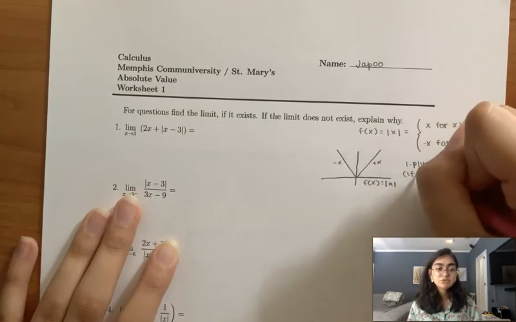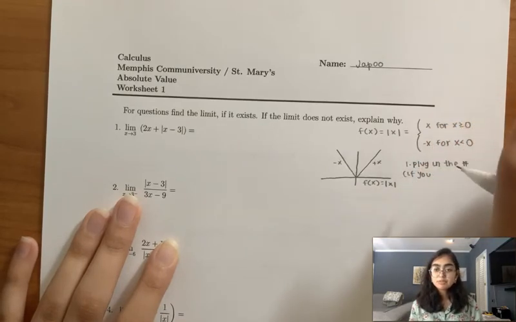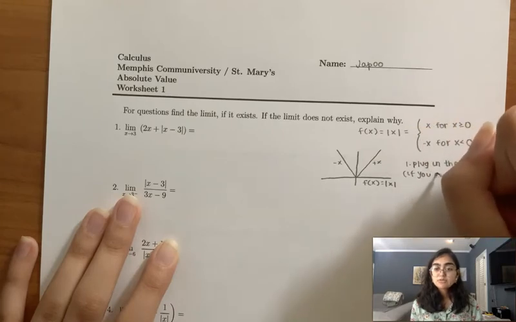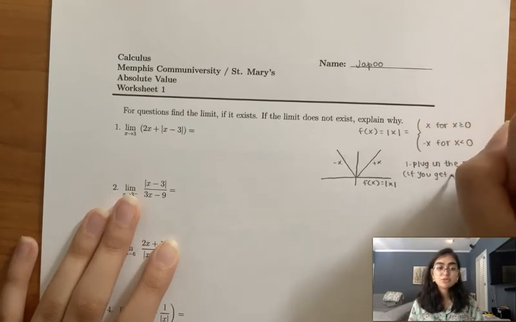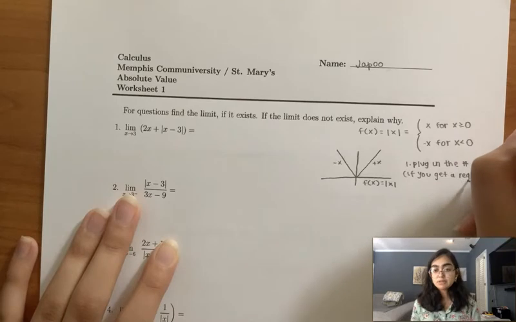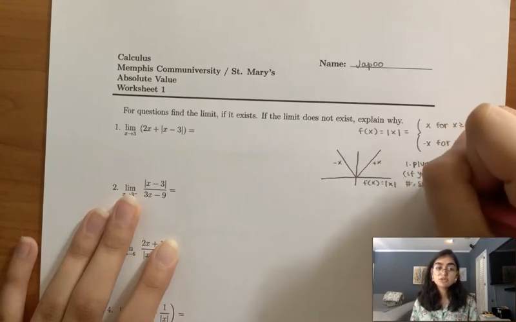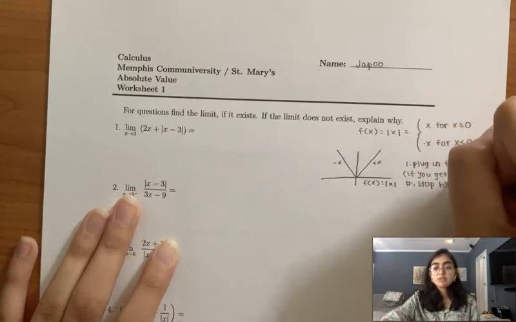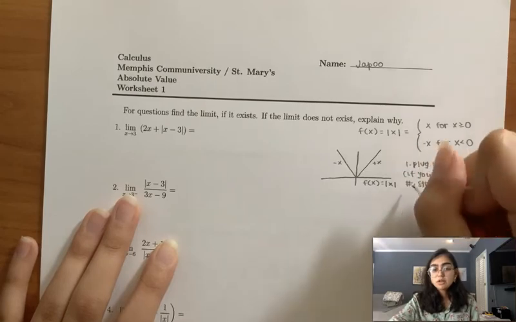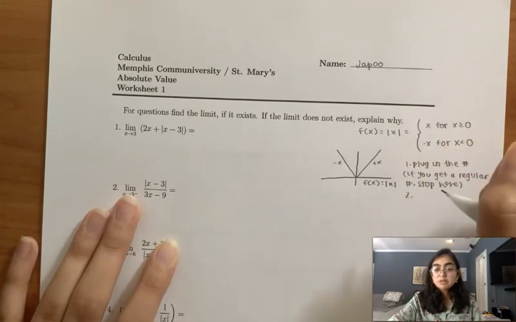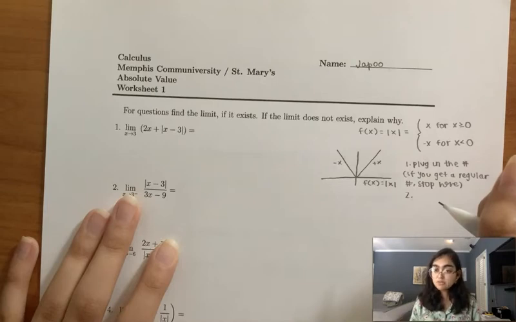You just have to plug in the number that the limit is going to, and if you get an answer that's an actual number, you just stop and write that answer, and that's your answer. There are a few questions on this worksheet, including the first one, where you just have to plug in and write the answer. Very simple, very easy. So make sure to do this step because you might be able to just avoid doing the rest of this process if you can just stop at the first step.